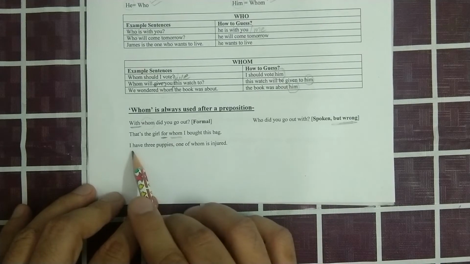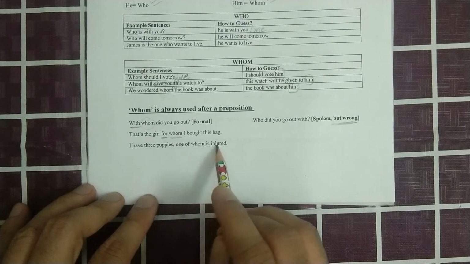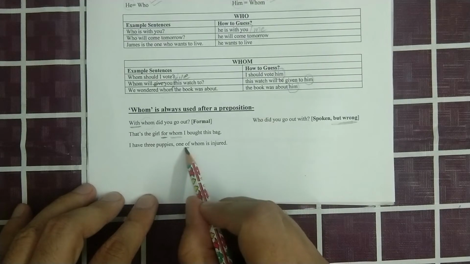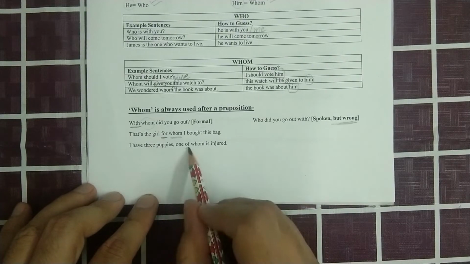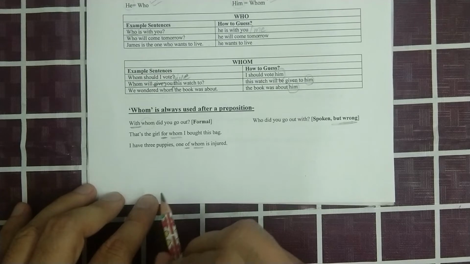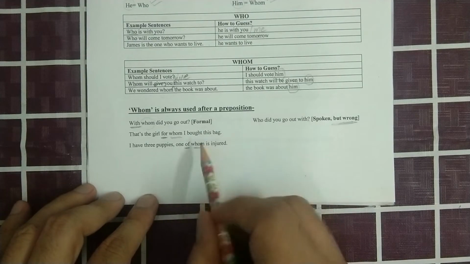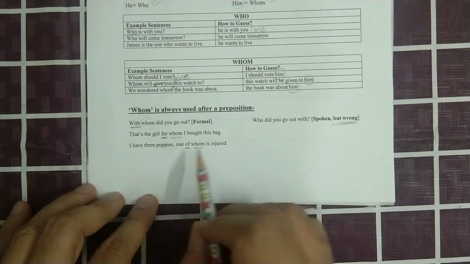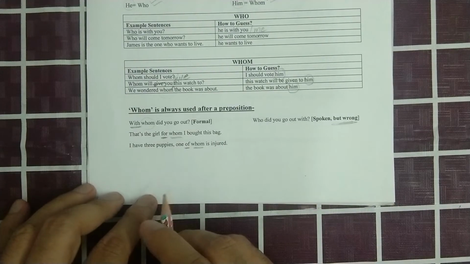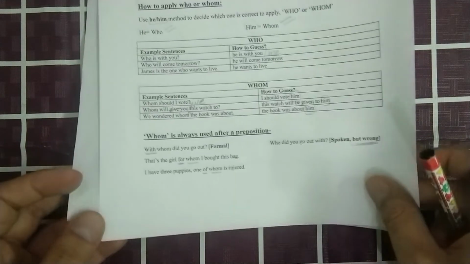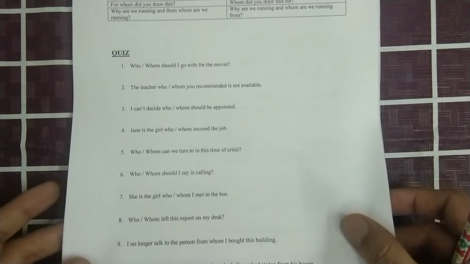The next one: I have 3 puppies, one of whom is injured. Of is again a preposition, so we are using whom with the preposition of. So you can say, I have 3 puppies, one of whom is injured. So that is to remember, and it makes things quite easier for you, I guess.